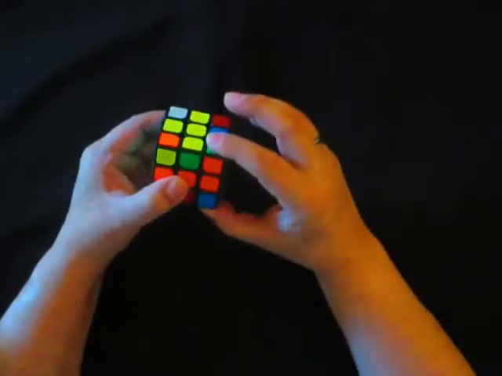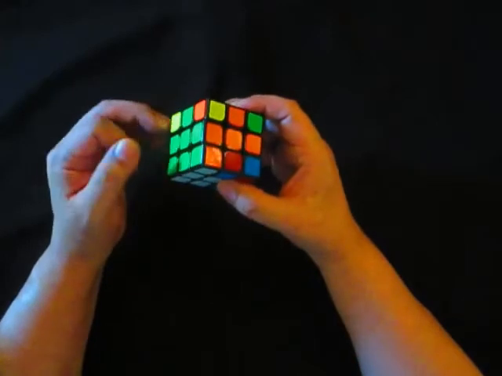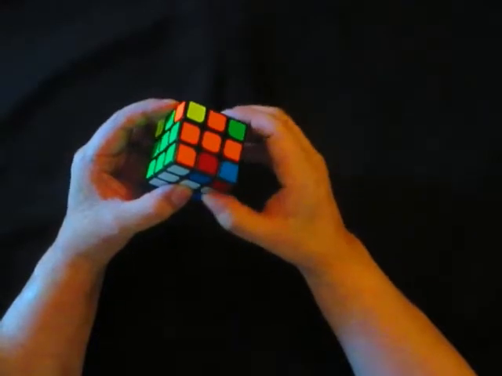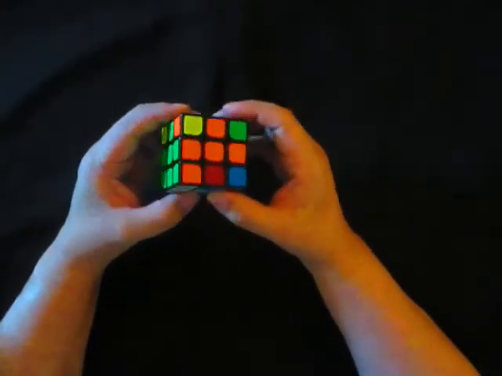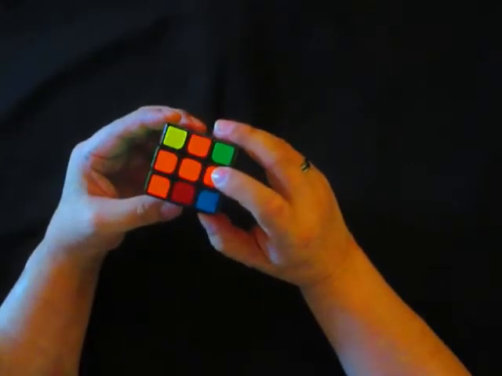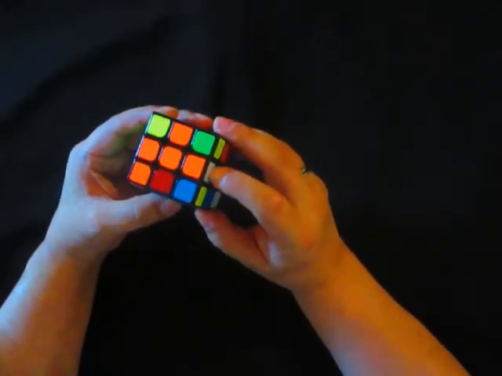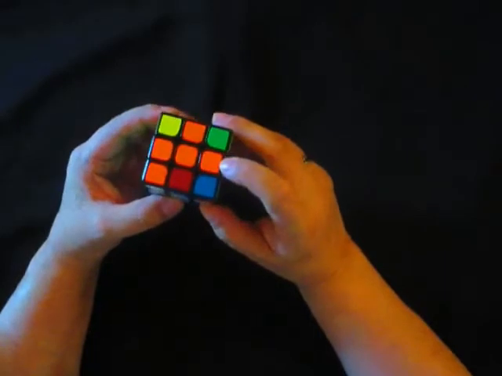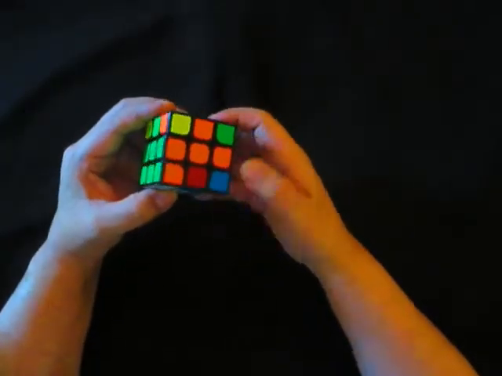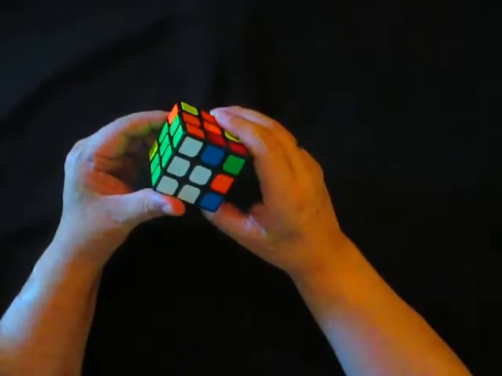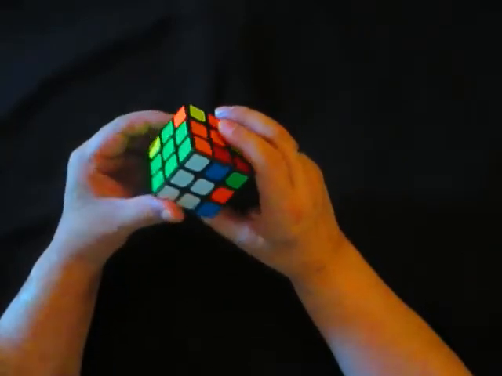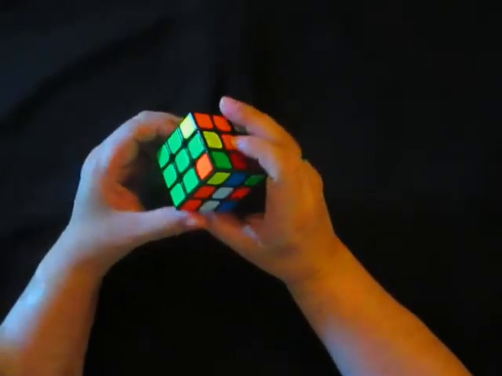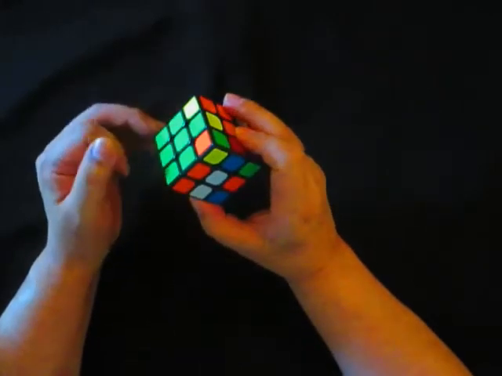We can take that piece out quite easily. Now this orange and white piece, for our second requirement, the orange needs to match up with its opposite center. It's white. That's the second requirement. The third requirement is one turn, move our U.